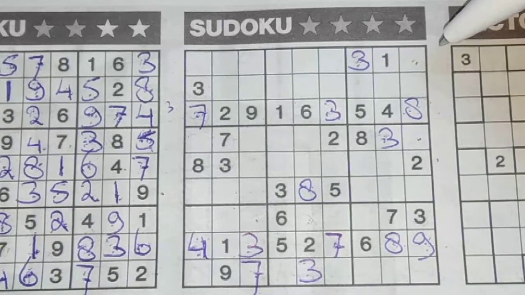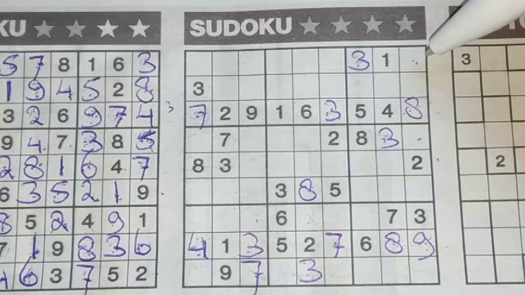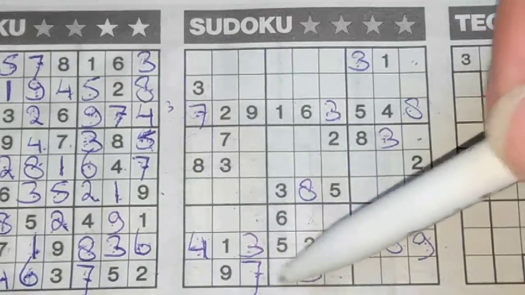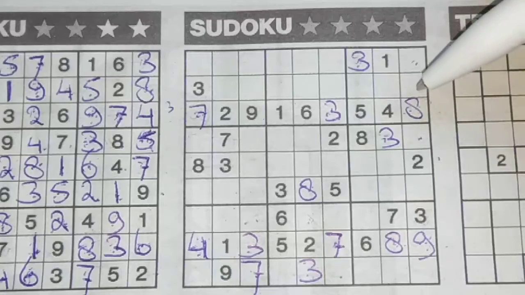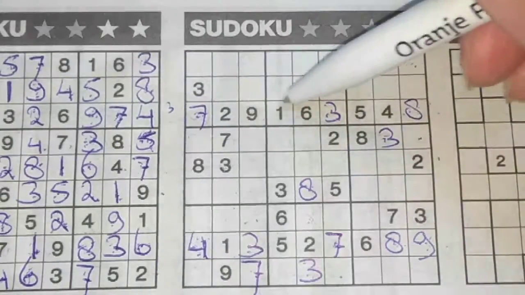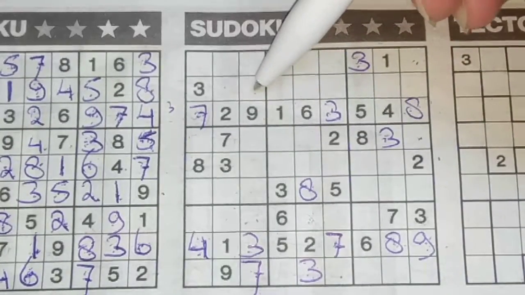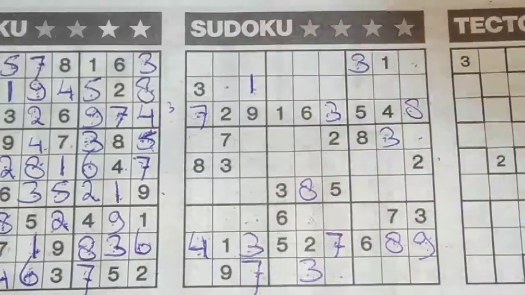Then, let me see, the 1 in this row, 1 in the third row, so in the second row, the row between, the only 2 places for the 1 should be here or there, but I see here 1, no 1 there, 1 should be here.